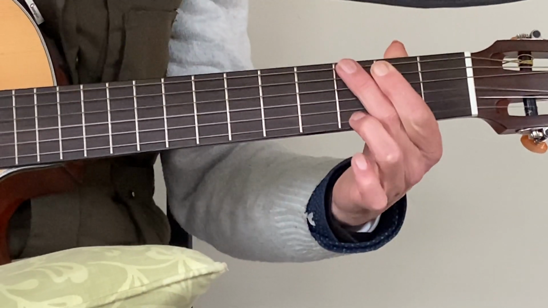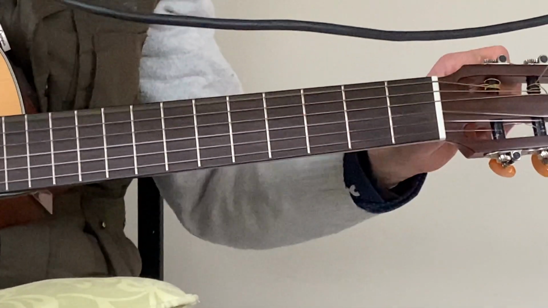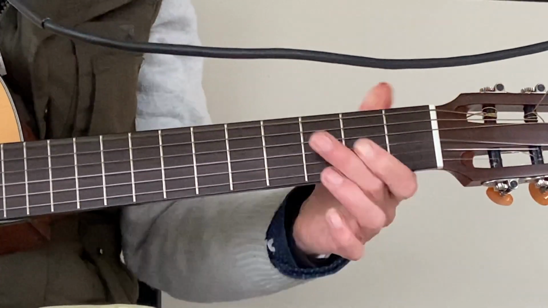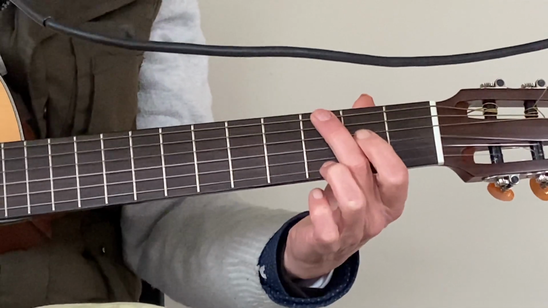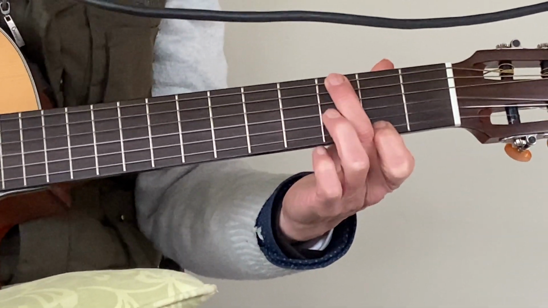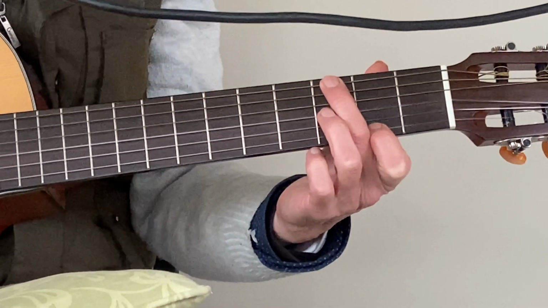G chord, ordinary G chord, with a G on top. I'll take that G down a semitone, down a fret, and play that instead.